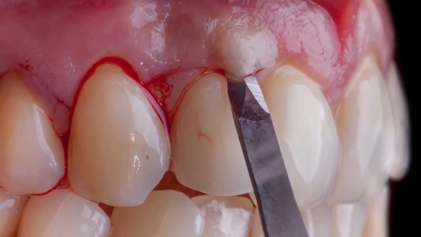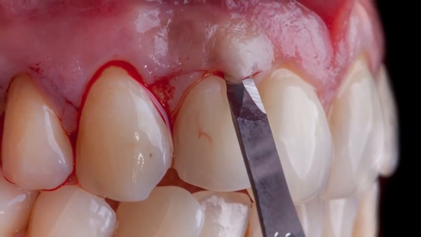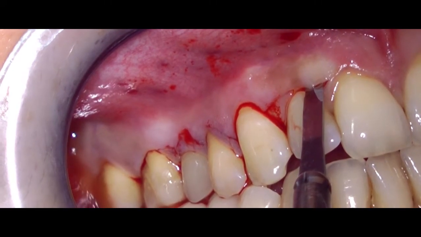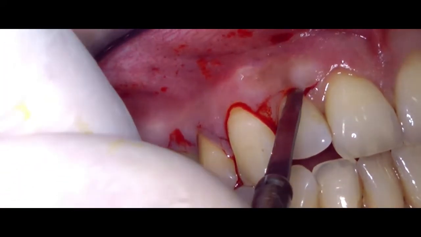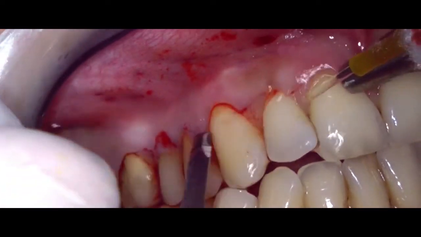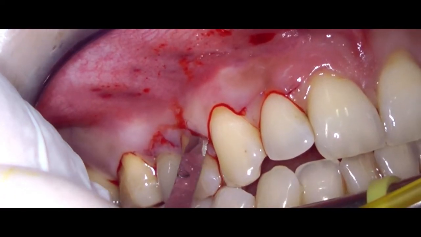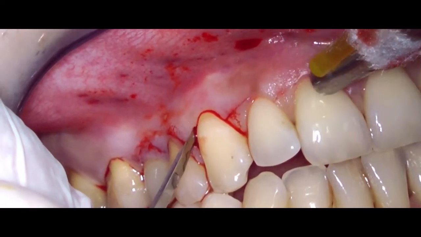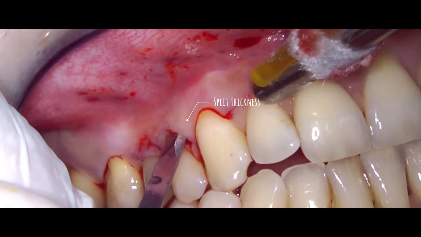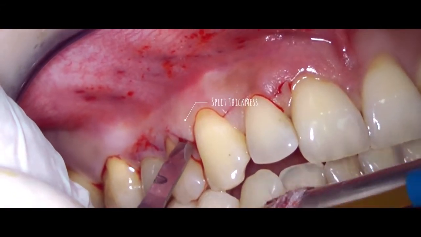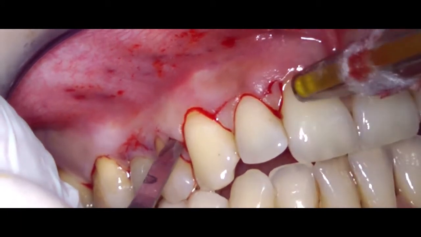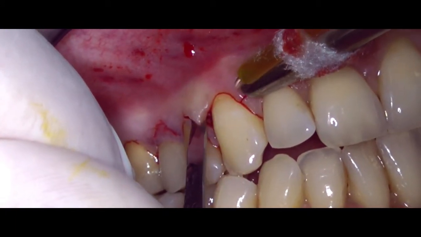So, an important aspect of this surgery is the variable thickness of the flap. The surgical papillae are created by split thickness. As we can see here, this blade position allows for the splitting of the flap, and we keep going like this until we reach the probable margin of the adjacent teeth.